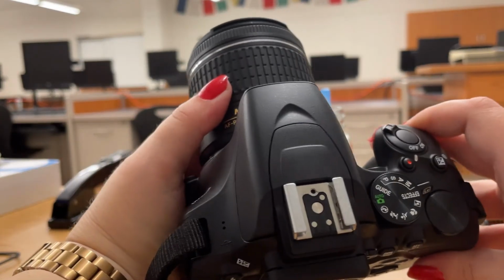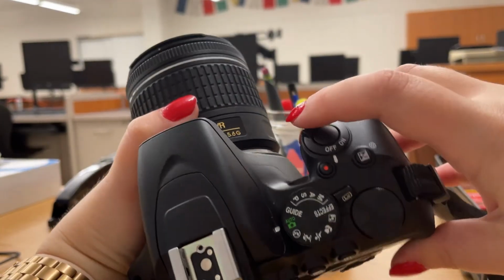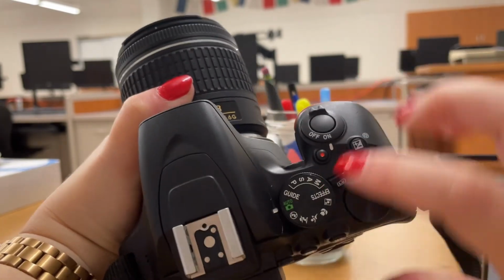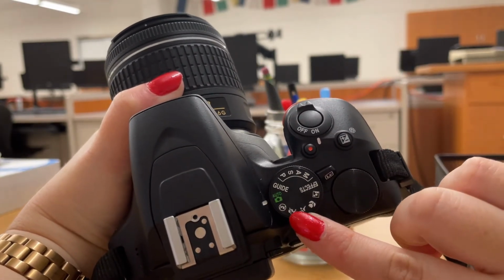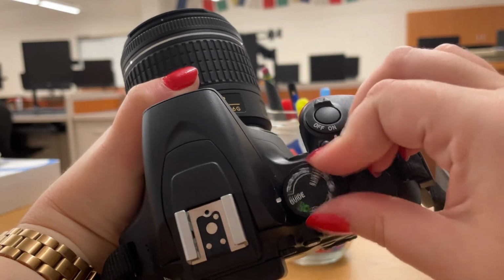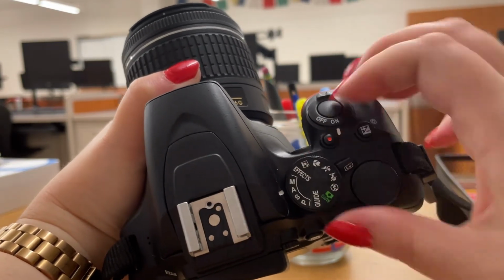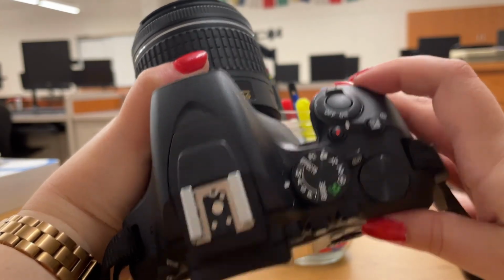Okay, here is how you take shallow depth of field photos. First, you'll turn your camera on. Then on your program dial, you're going to turn it so that the little A lines up with this white dot, okay? This puts it on aperture priority mode.